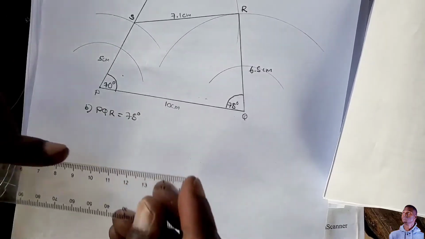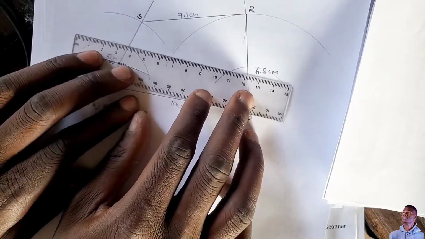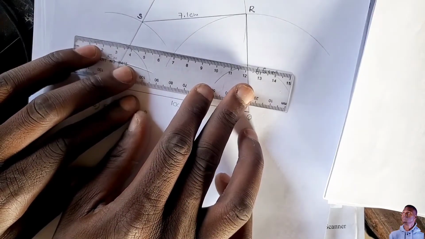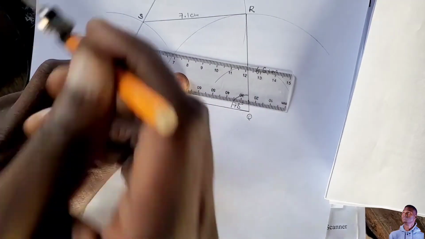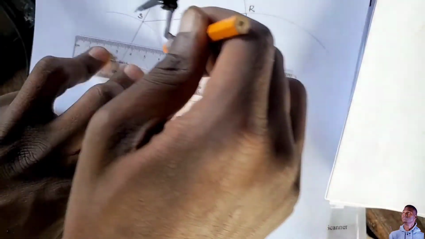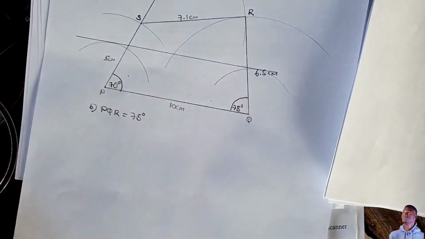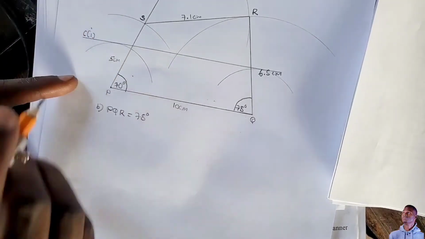We need to draw a line passing through the top part of these two. Okay, like this. Then we can draw a line passing through these. So this is question C.